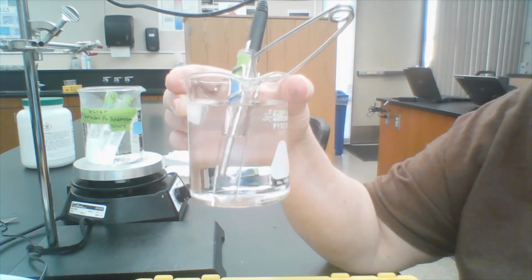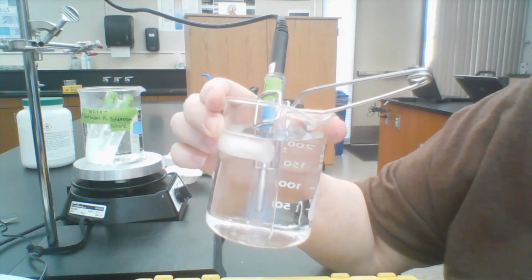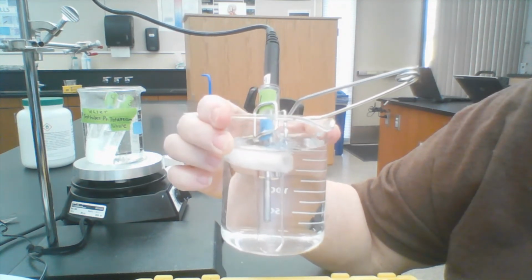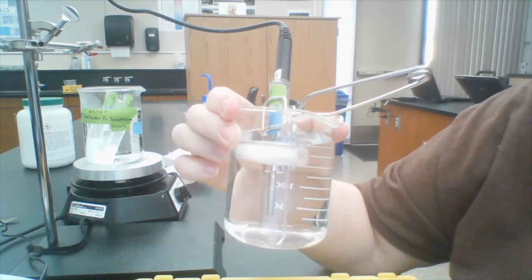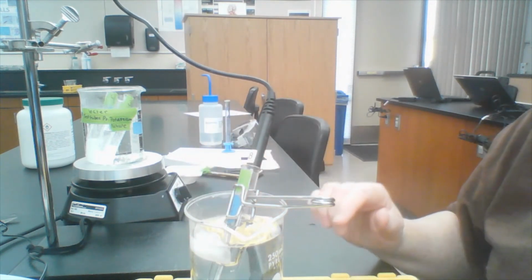So just waiting to see the crystals form. And they've started to form, so I'm going to get that temperature. I'll give you the numbers later. I'm going to do the same thing for the other 3 test tubes, and I won't videotape those, but I'll show you a picture of them when they're all done.